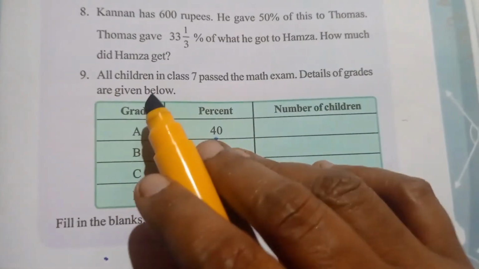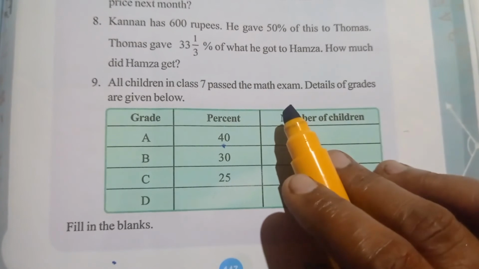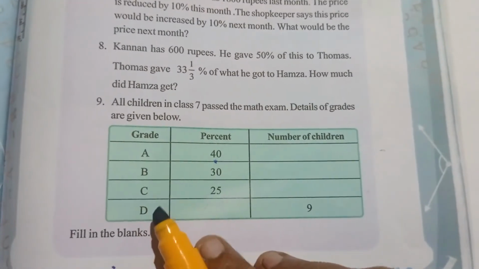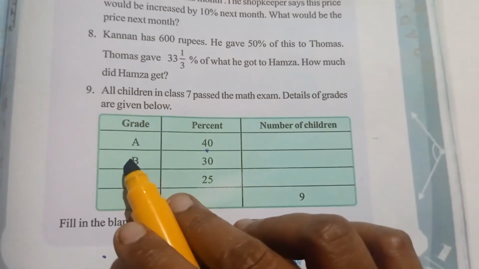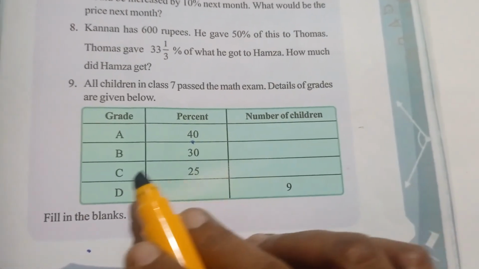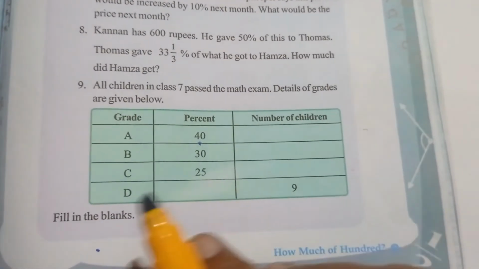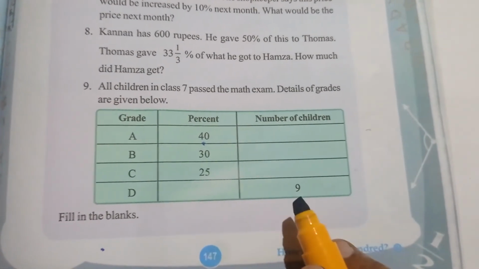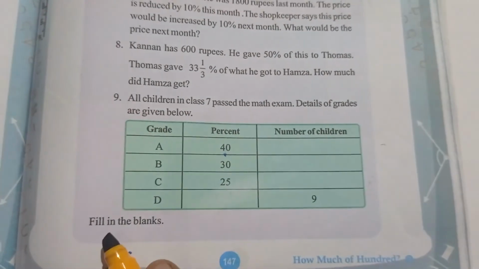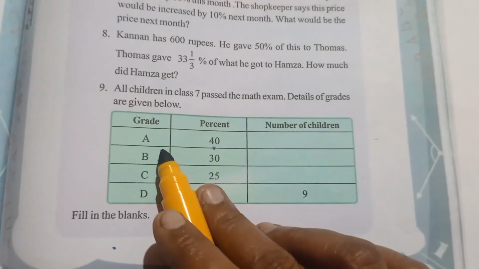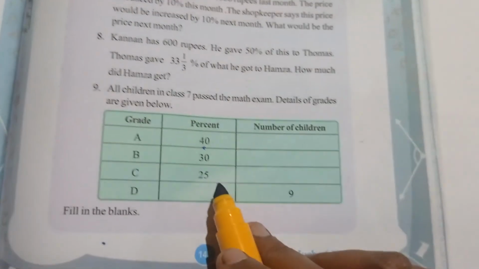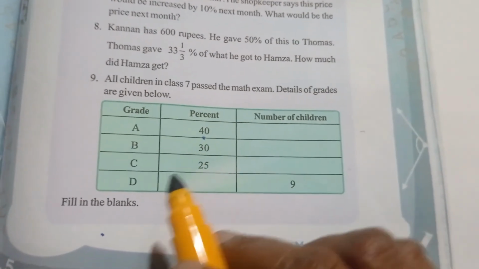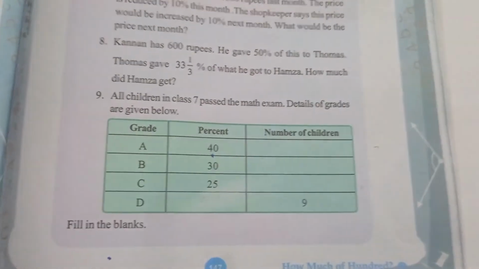Last question. All children in class 7 passed the math exam. Details of grades are given below. Grades A, B, C, D in percent: A grade 40%, B grade 30% and C grade 25%. D grade is not given. The number of children who got a D grade is given as 9 children. Fill in the blanks. Here the grades A, B and C are given. Adding these 3 grades and subtracting from 100 we get the percent of D grade.